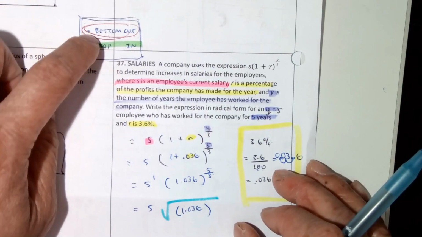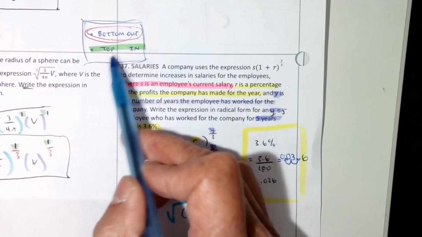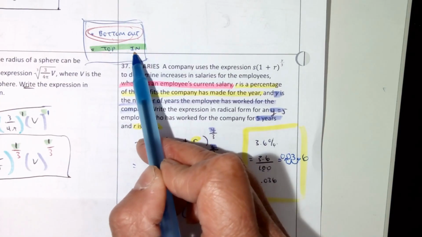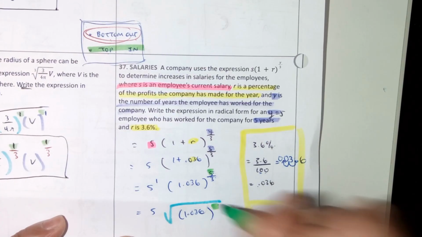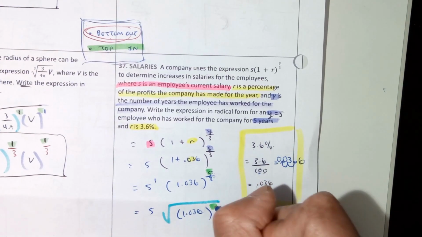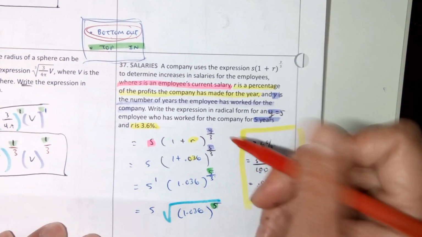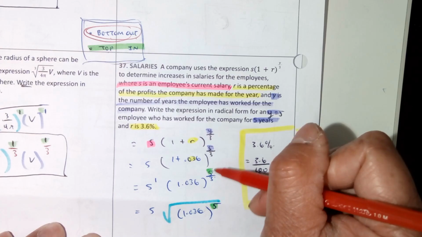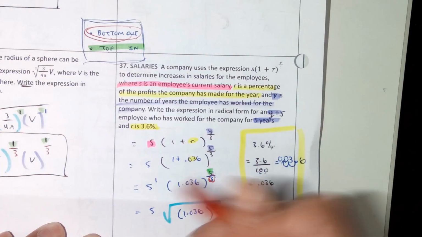Zoom out here so you can see. Remember, 5 is on the top, so now it's going to go on the inside. Top goes inside. Let's write that there in green. And then the bottom goes on the outside of the radical.